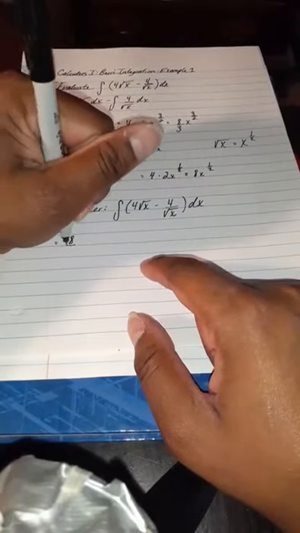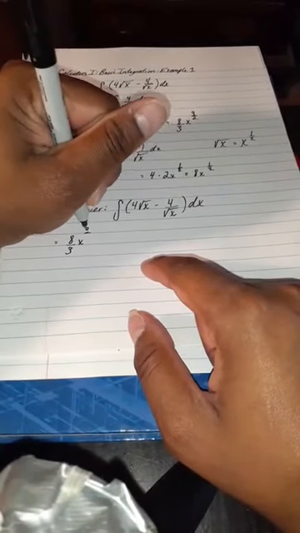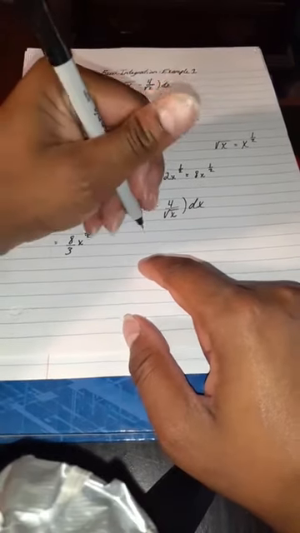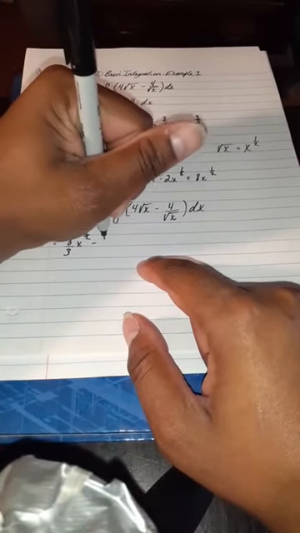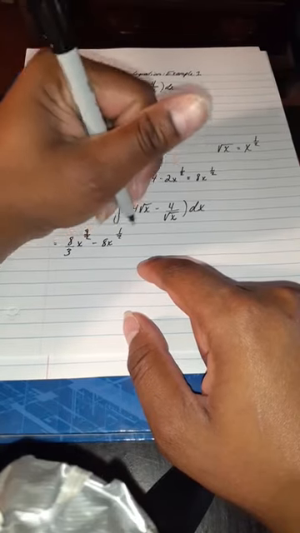So we had 4 times the square root of x minus 4 over the square root of x integrated with respect to x. So our answer to this integral would just be 8 over 3 x raised to the 3 over 2, and then we'll subtract 8x to the positive 1/2.